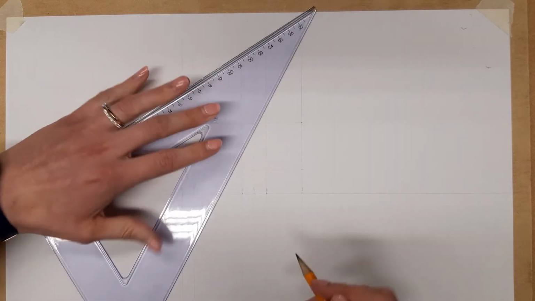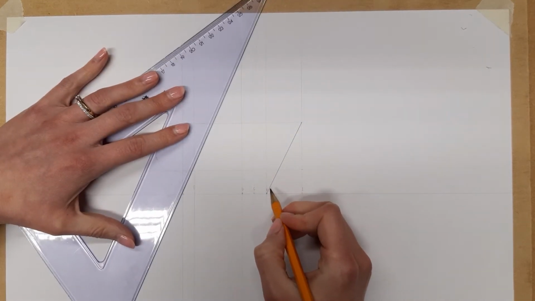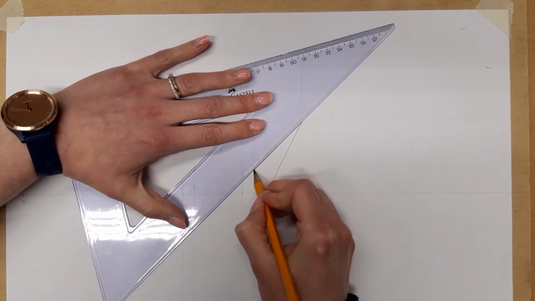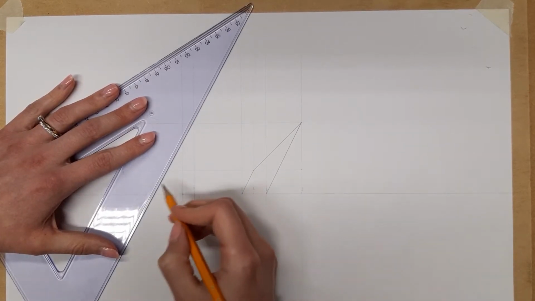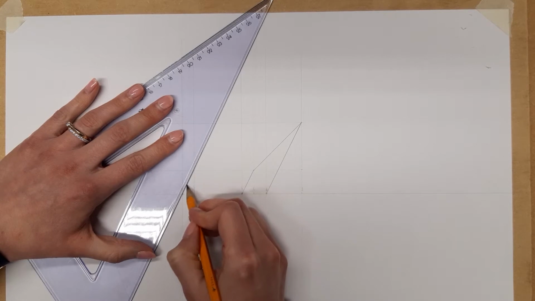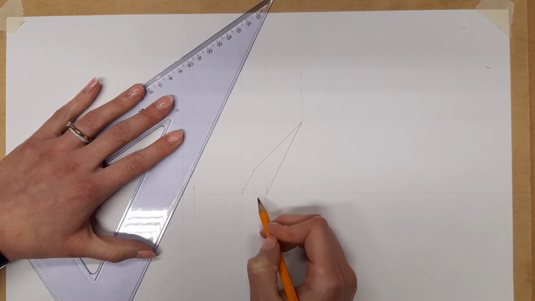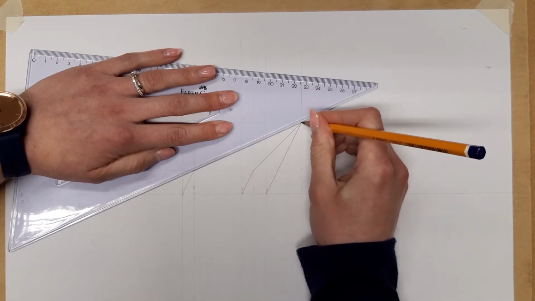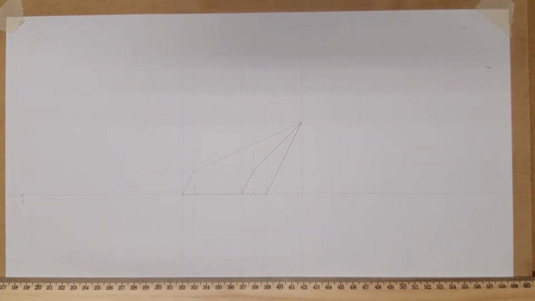So A, B, C and D. And E, F. A and B. Now that we have that plane done, we're going to do the same in plan.